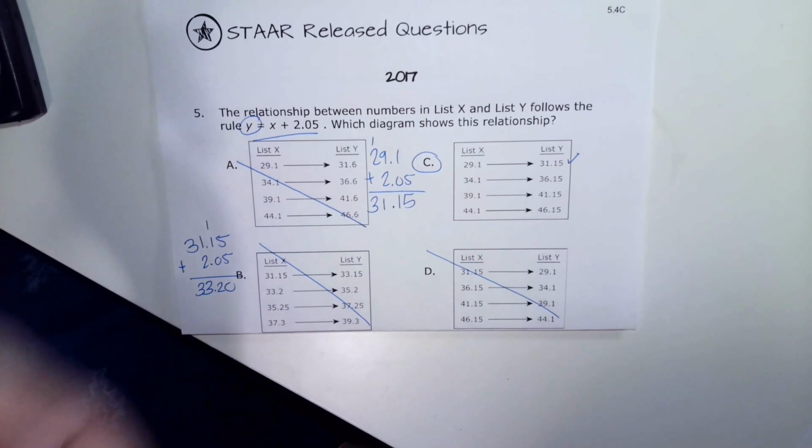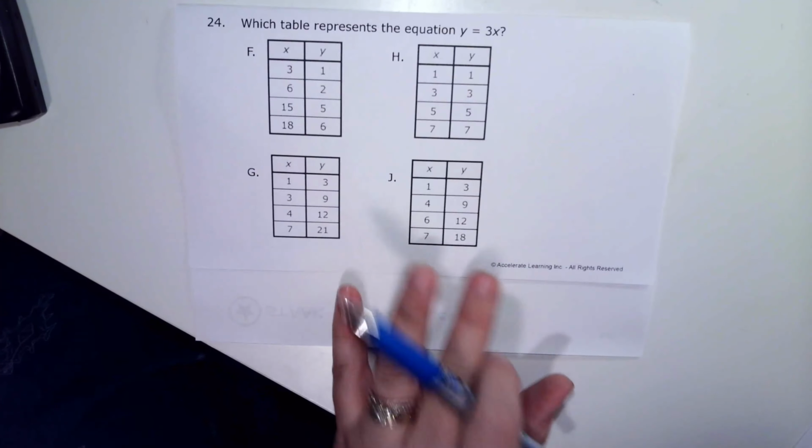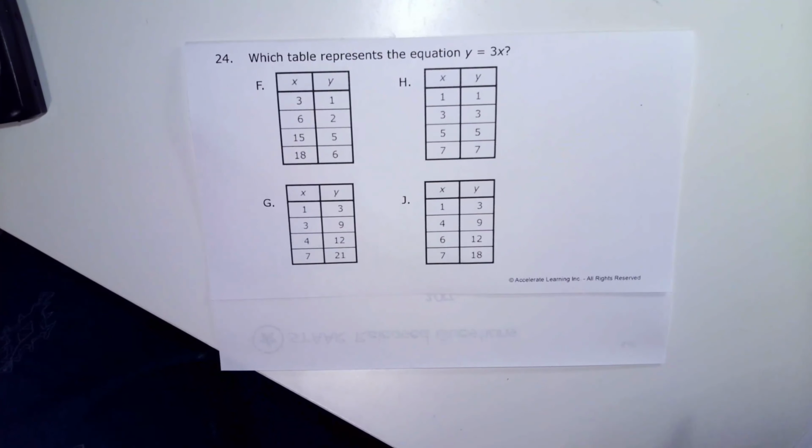Again, if I'm a good mathematician, I'm going to check each one of those to make sure it works. Here is our last one. I want you to press pause and work on it for 3 minutes.